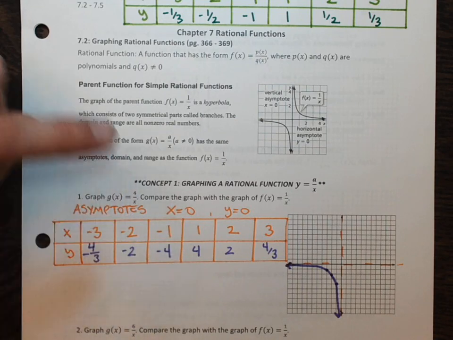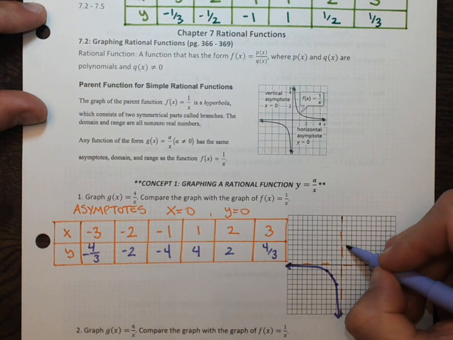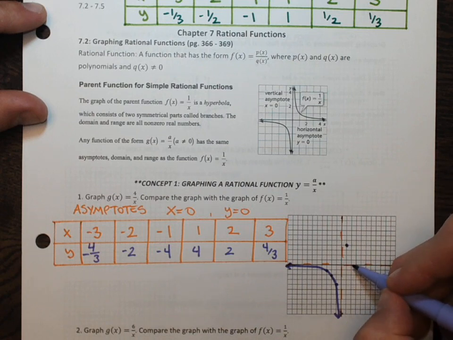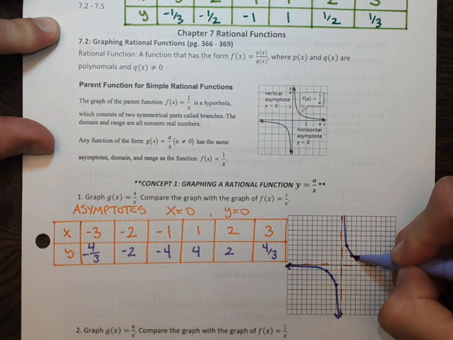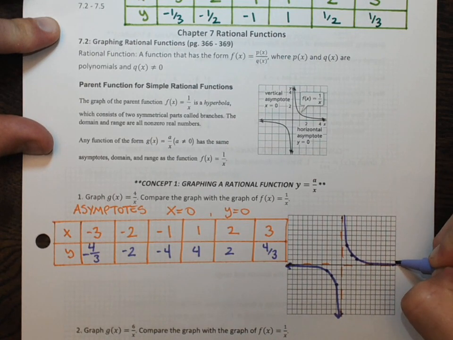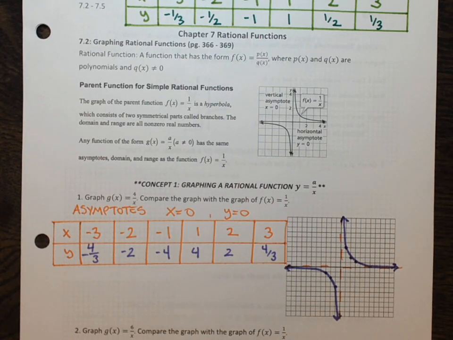Other half, 1, 4. I start at my origin, go 1 to the right, go up 1, 2, 3, 4. Then 2, 2: 2 to the right, up 2, and 3 to the right, up 4/3, a little past the 1, and I'm going to swoop down, and again approach that dashed line right there. And voila, we have done it. There is our graph of this rational function, g of x equals 4 over x.